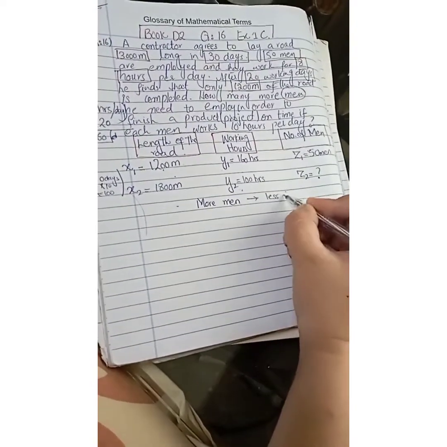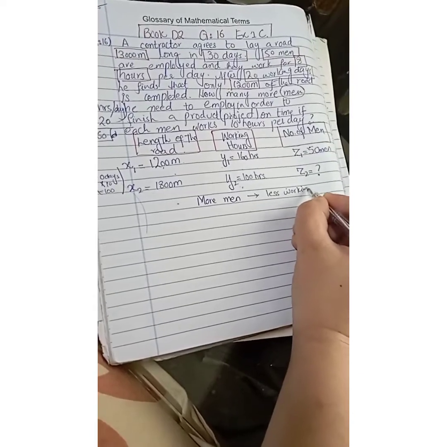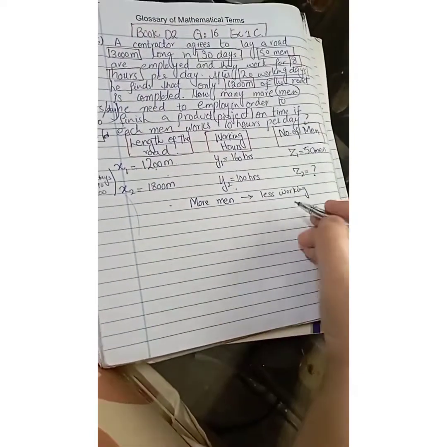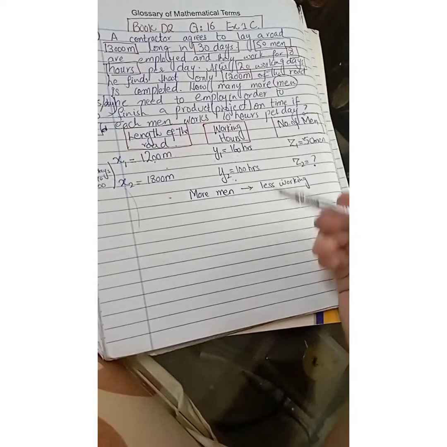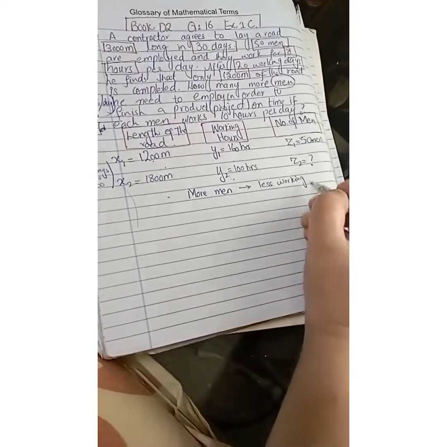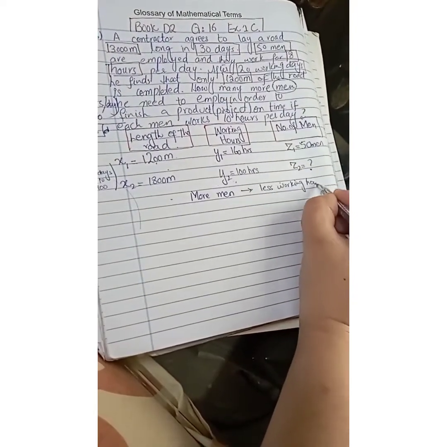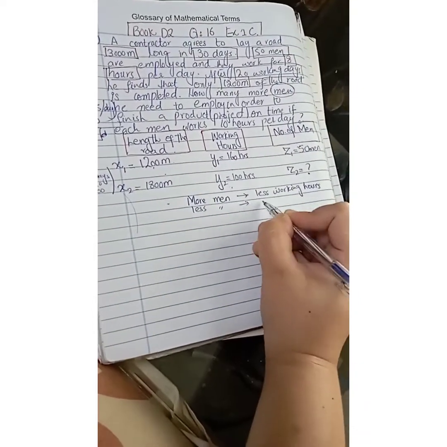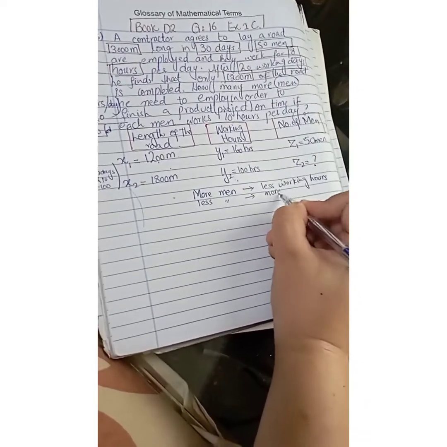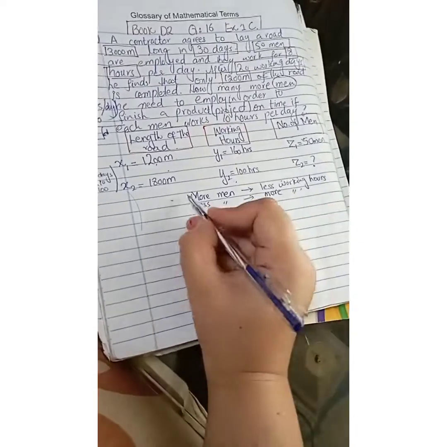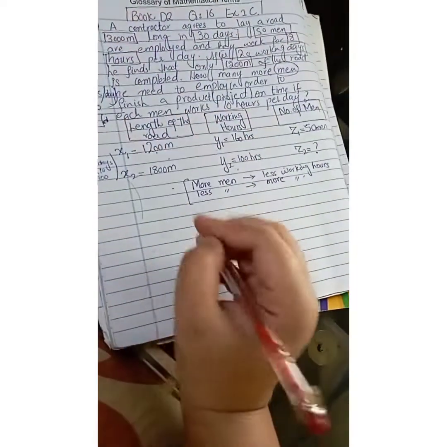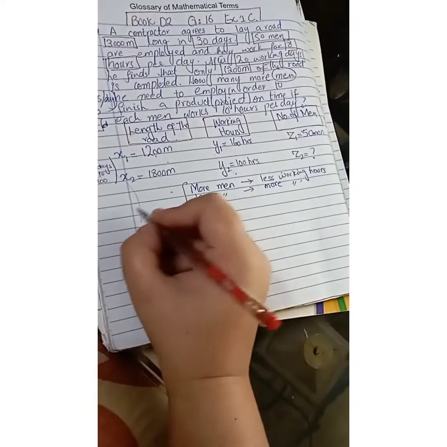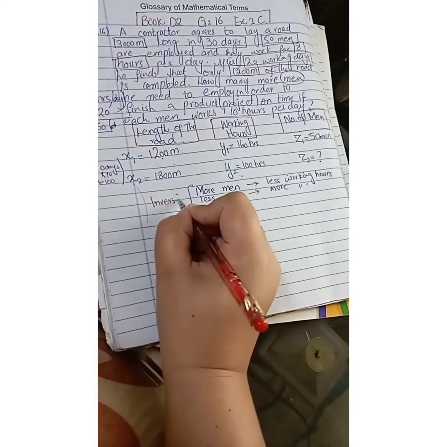We have already seen in different inverse problems that when the people are increasing, working hours are decreasing. Same goes for if there are fewer people, the number of working hours will be more. So they both have a relationship, and that is called an inverse relationship.